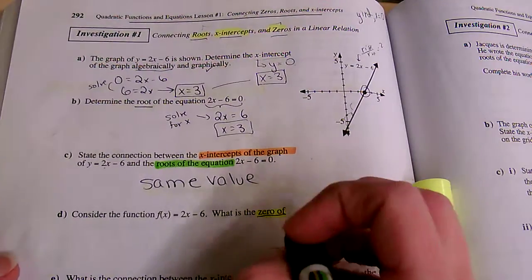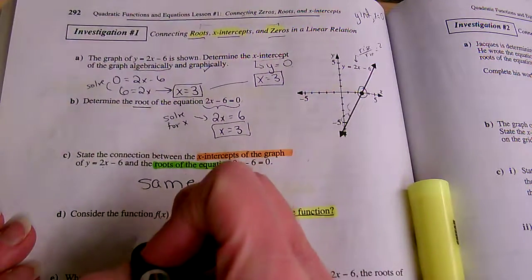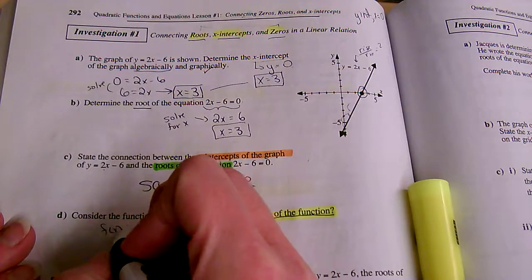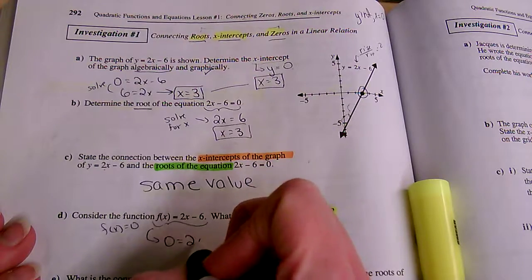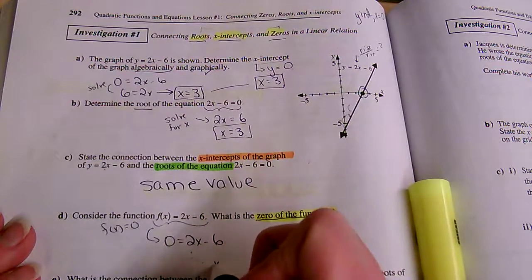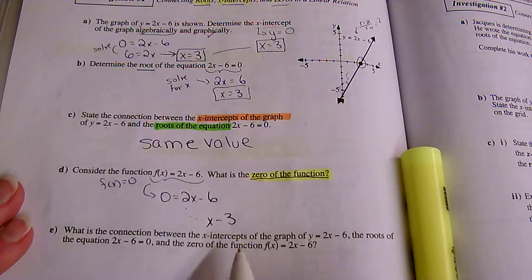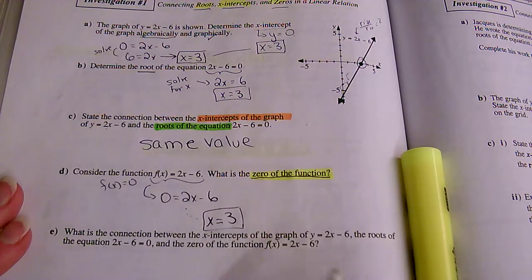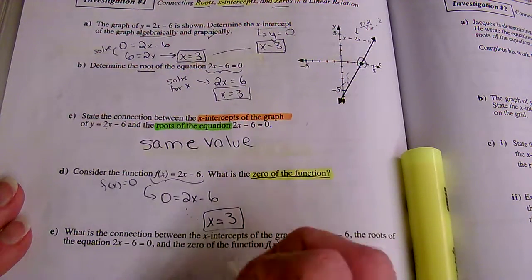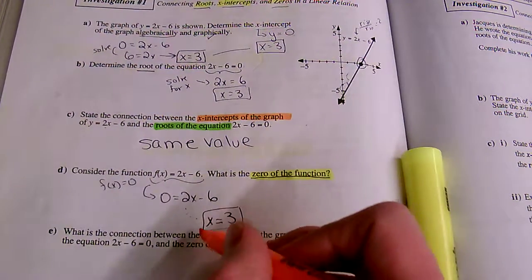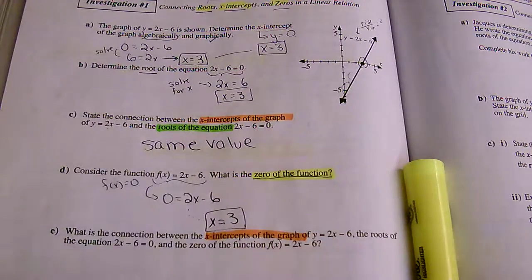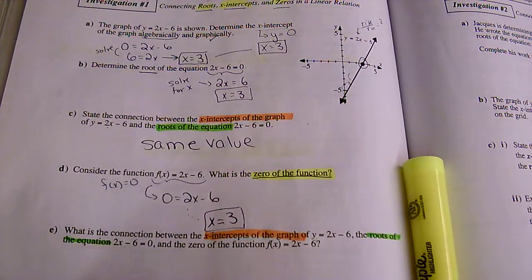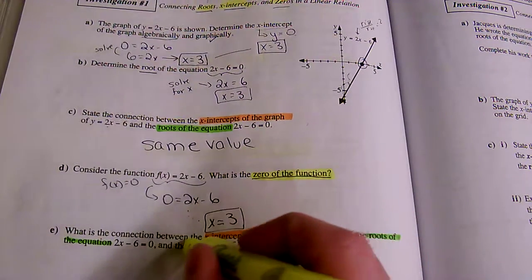So you could go ahead and just say, this function, the 0, f of x is equal to 0, and then you would show that. But of course, we've done this 3 times now. x is equal to 3. So the connection between the x-intercepts of the graph, just to solidify this in your brains: x-intercepts of the graph, roots of the equation, and zeros of the function, they're all the same.